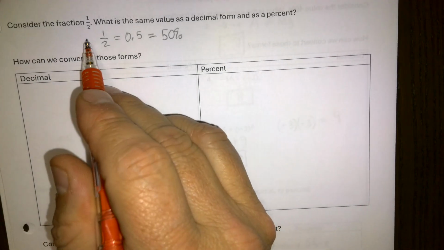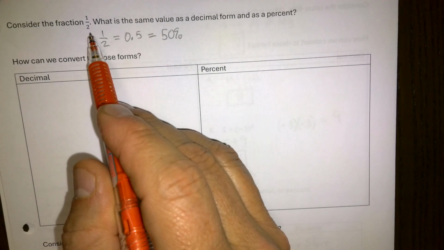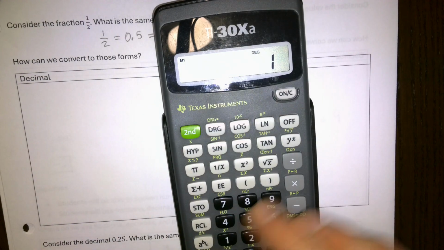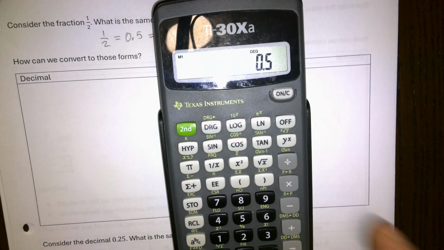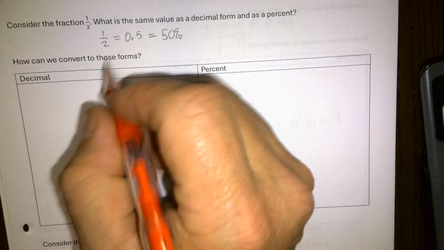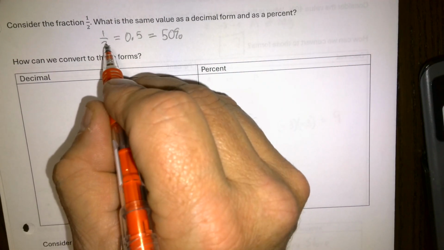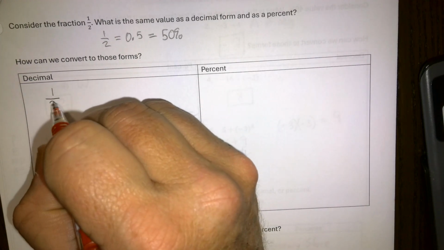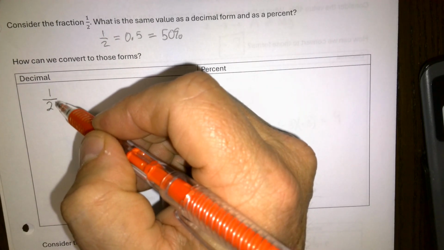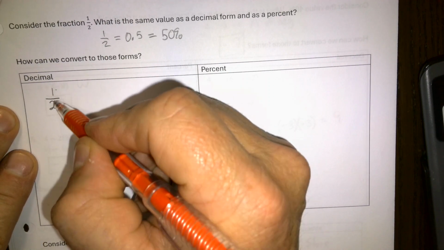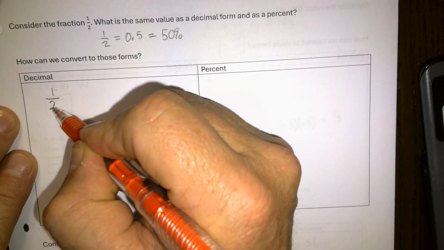If we are starting with the 1/2, the way to convert the 1/2 to a decimal is through long division. Now, we have calculators. We can just do 1 divided by 2, and then that gives us our 0.5. So we can do that pretty simply. The way I'm going to say this helps us understand how to set up the long division. This is 1 divided by 2.